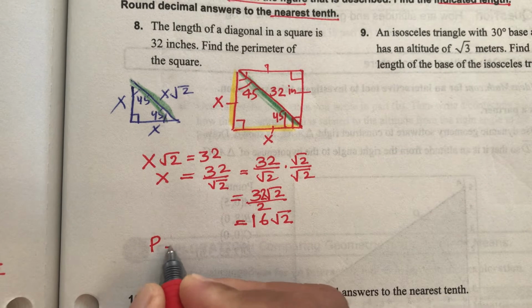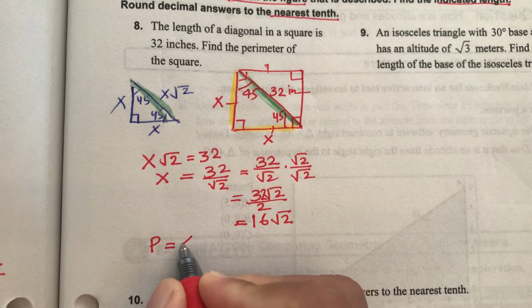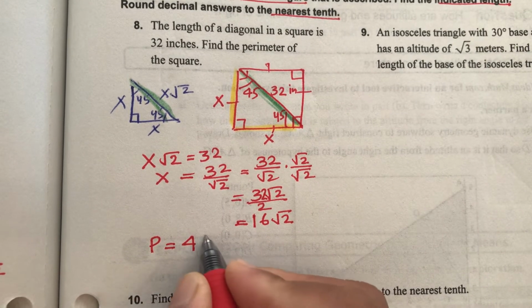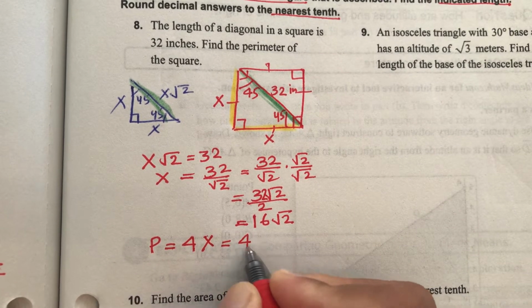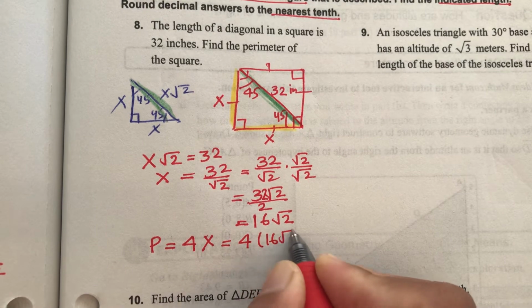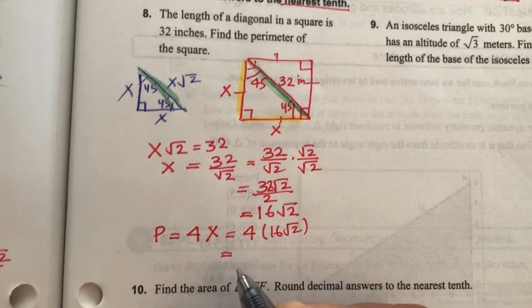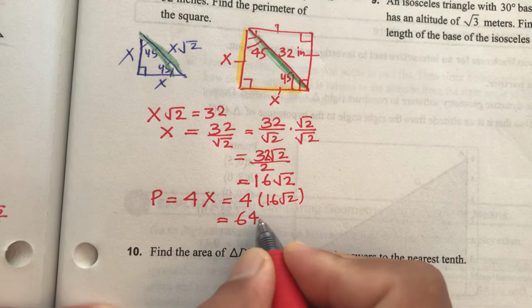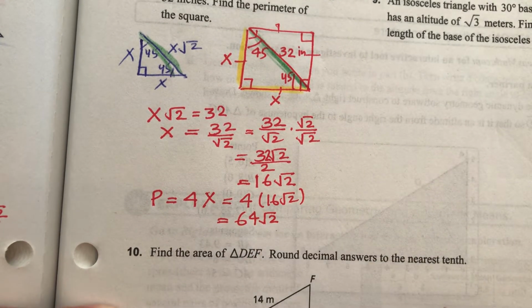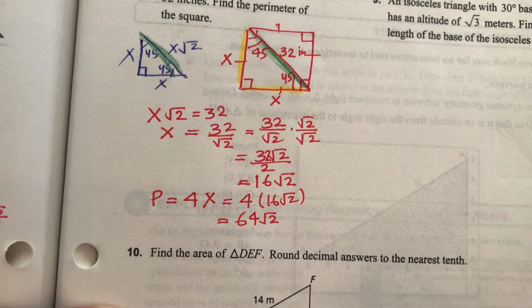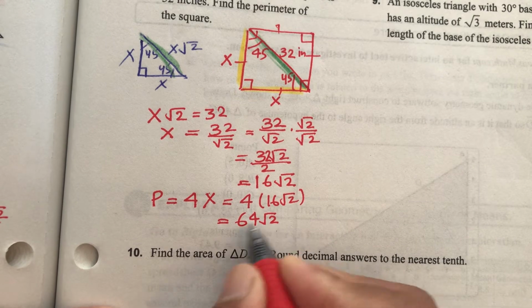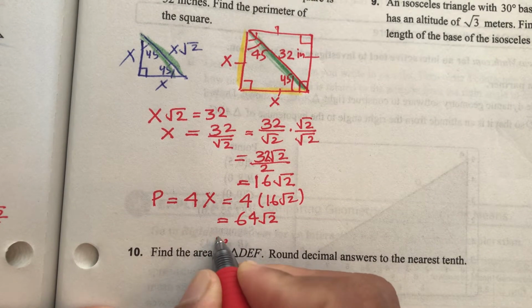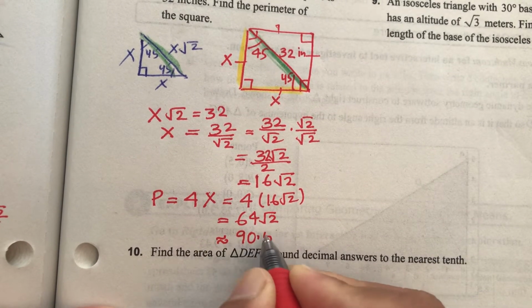So perimeter is the sum of all the sides, or you can multiply 4 times x, that is 4 times sides, so 4 times 16 times root 2, and that's going to be 64 root 2. But we got the answer. They have given the next instruction that we need to find it to the nearest tenth. So when I plug it in my calculator and round it off, that's going to be 90.5.